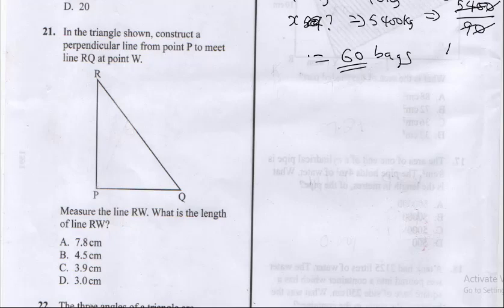Now with your compass, place the tip of your compass here, then draw an arc. Once you draw this arc, place it here again, draw one arc, place it here again, cut another arc. Now this is going to be a perpendicular bisector when you draw your straight line. So you have to make sure it cuts across that, so it meets RQ at W. So use your ruler to measure PW.